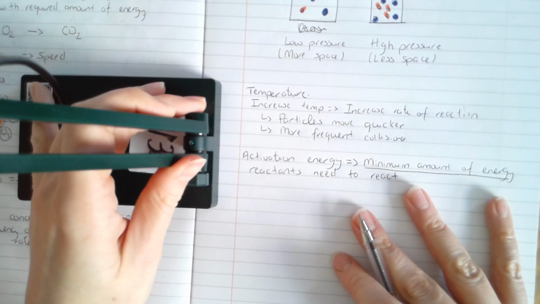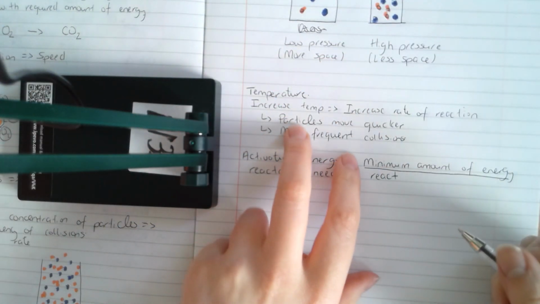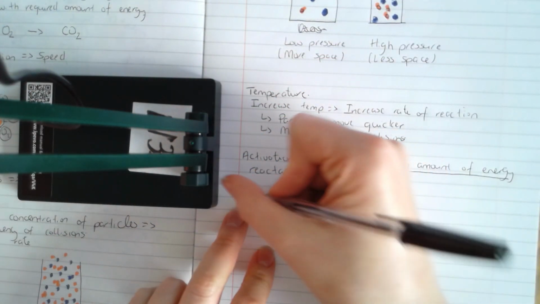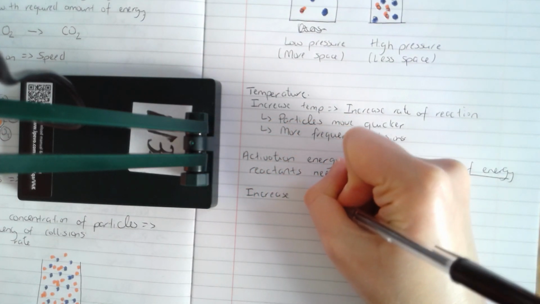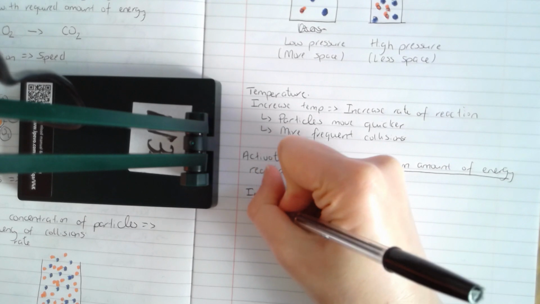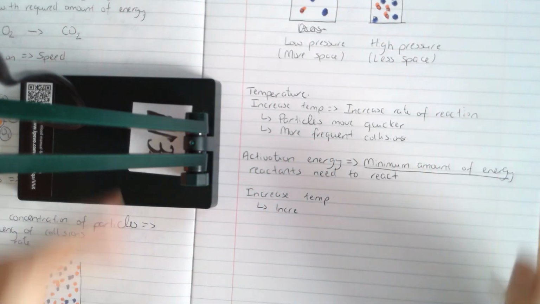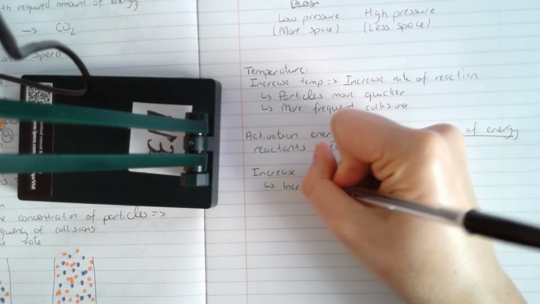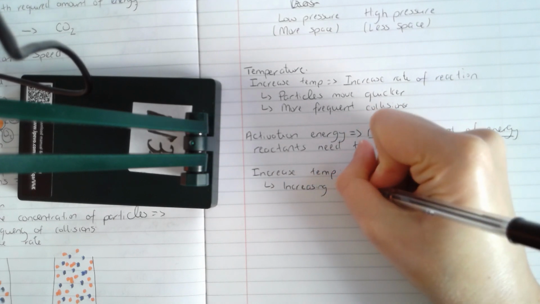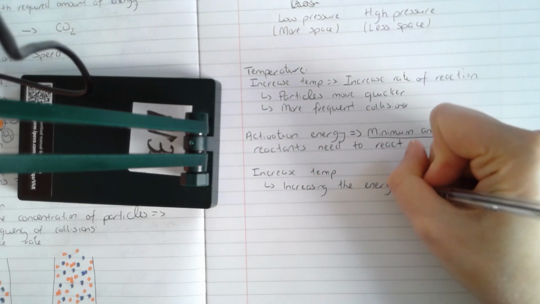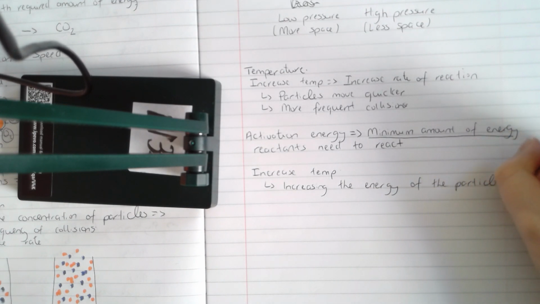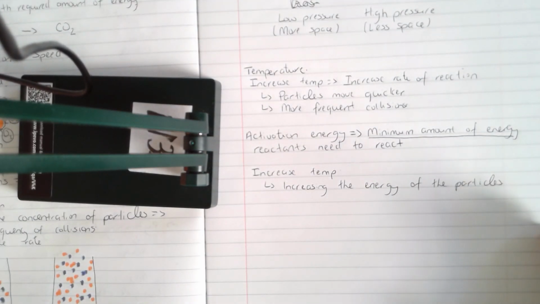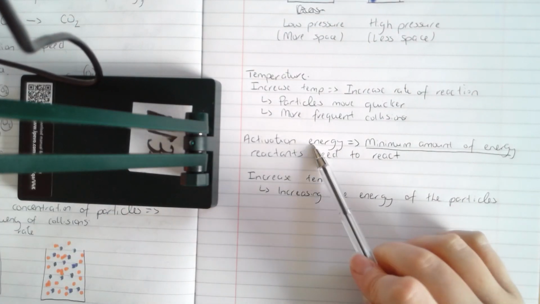And if you increase the temperature, we've already said the particles are moving quicker, but as well, when you increase the temperature, you are increasing the energy of the particles themselves, which means more particles are going to have the required activation energy.